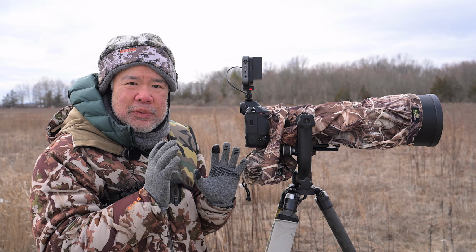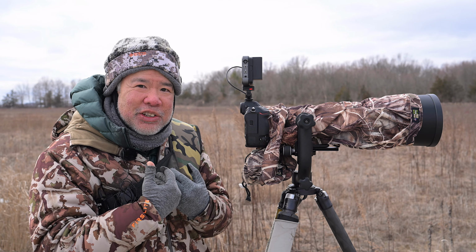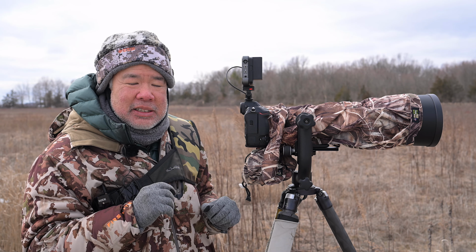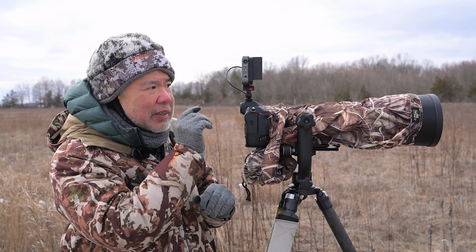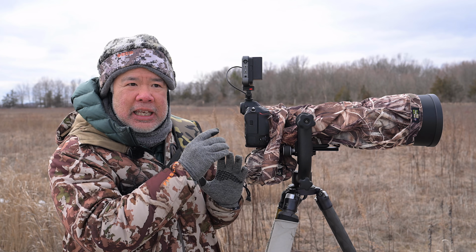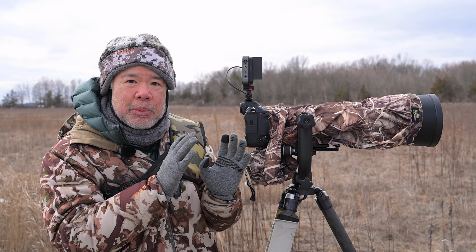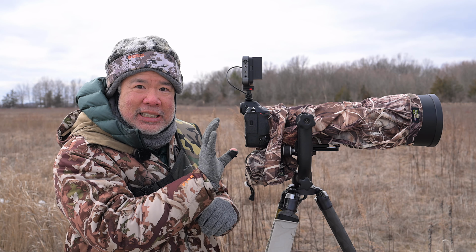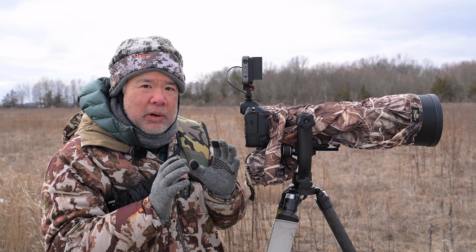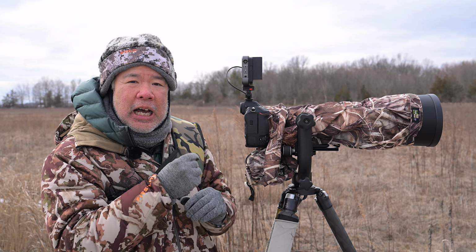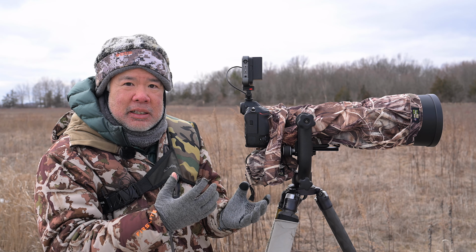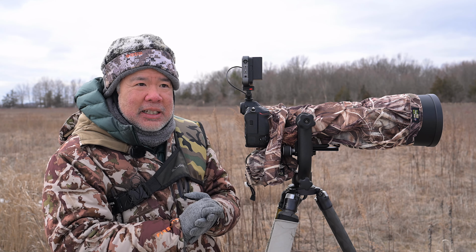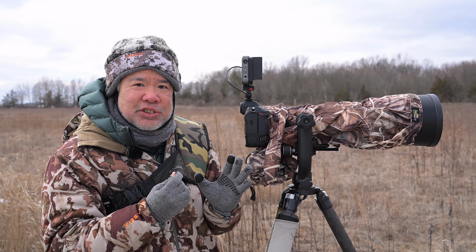I want to do it out in the field so I can explain what I do. Step one: the first thing is I want to anticipate. If I see the subject and I'm waiting for him to fly, I'm going to pre-focus to the area he is in. Or if I don't see anything, I'm going to focus to where I anticipate my subject or bird will be. This makes it much faster to focus.